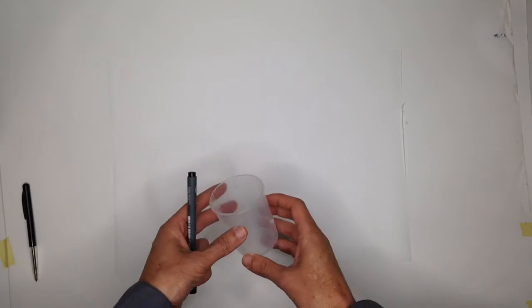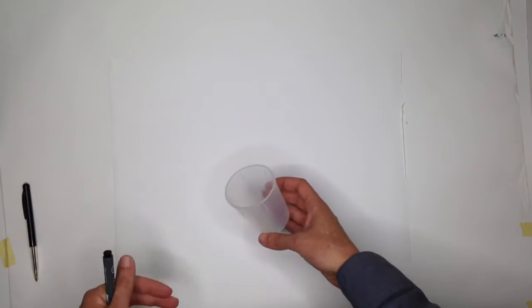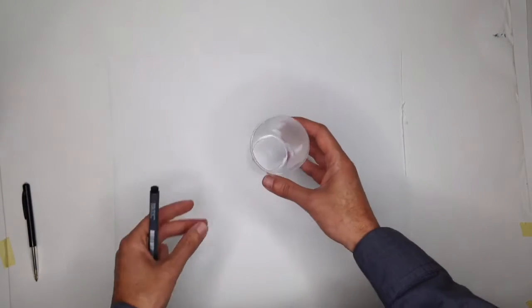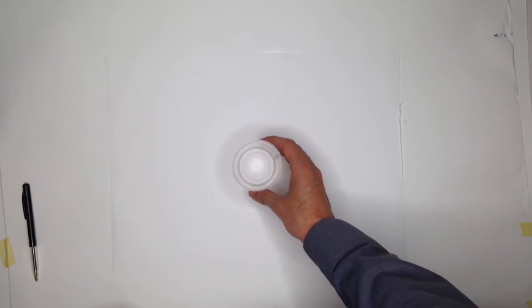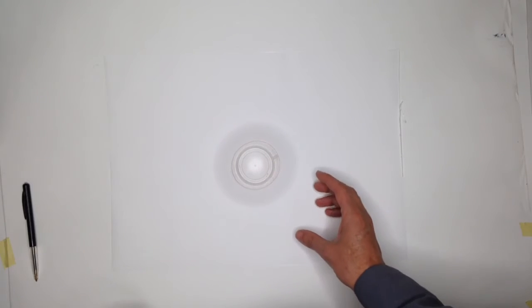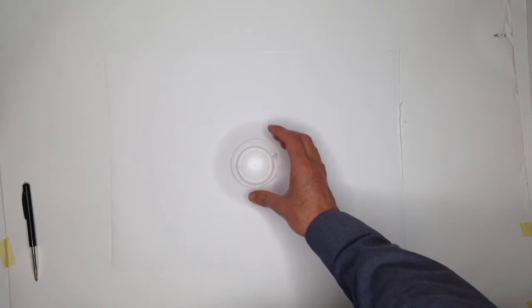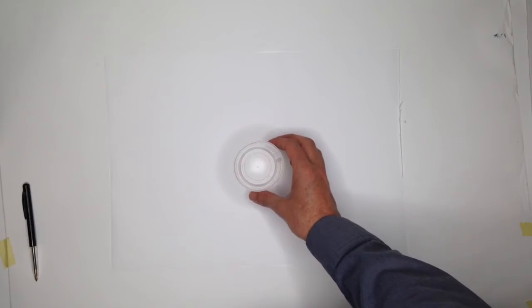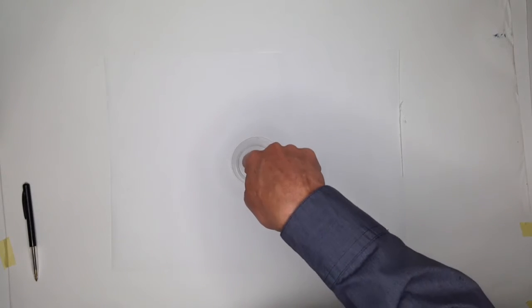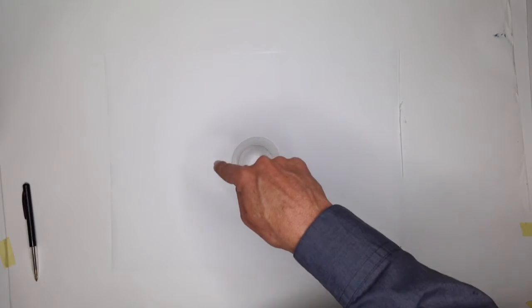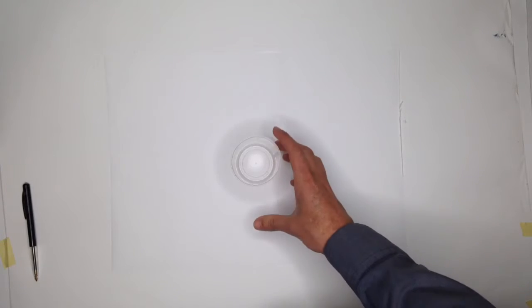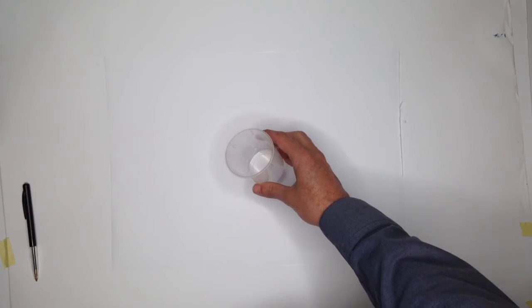Okay, a quick lesson about ellipses and cylinders. I've got here a cup, a measuring cup. As you can see from this point of view, basically you're looking straight into it. You've got an axis that goes straight down, and we've got a perfectly round top. So what happens when I tilt this a little bit?